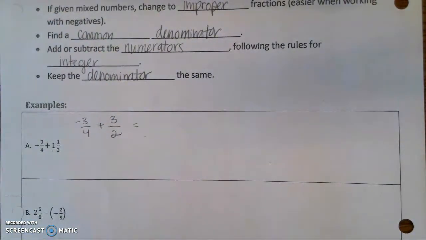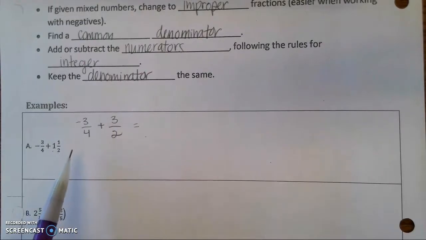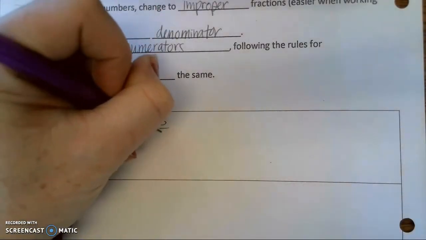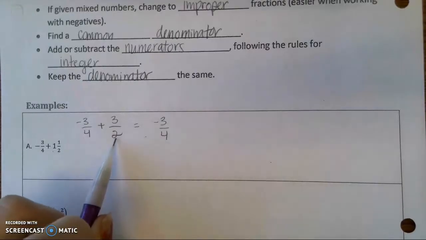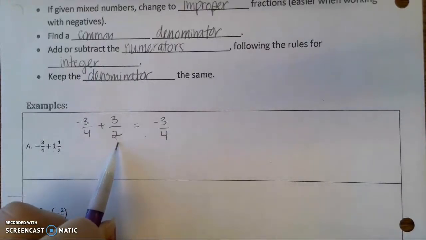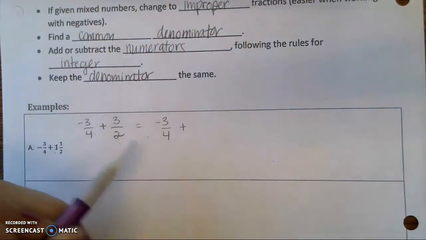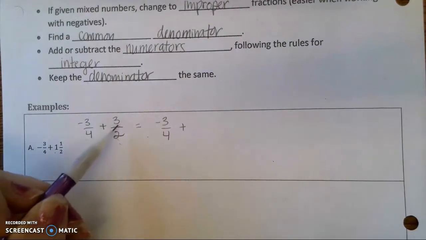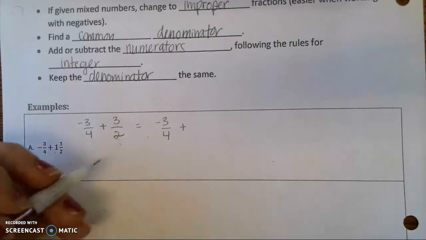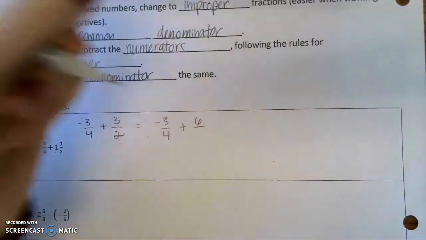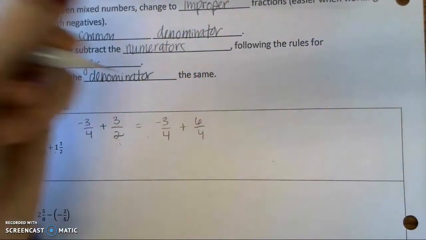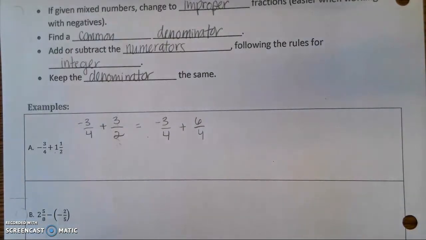Now, we need to make sure that we get a common denominator. So the easiest way to do this would be to get a common denominator of 4. So my -3/4, I don't even have to change. But this 3/2, I need to convert it so that it has a common denominator of 4. I know that to get from a 2 to a 4, I need to multiply by 2. So I'm going to multiply by 2 in the numerator and the denominator. So 3 times 2 is 6, and 2 times 2 is 4. So now I have a common denominator.